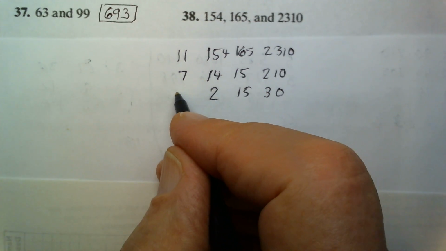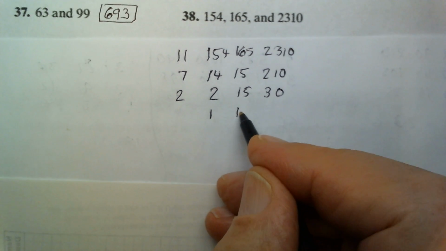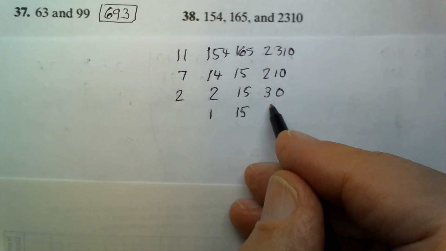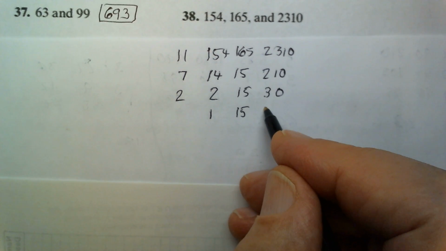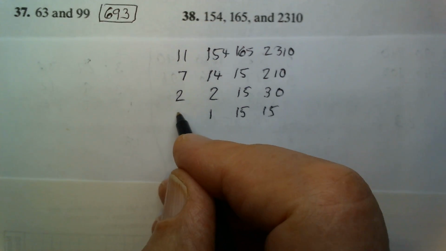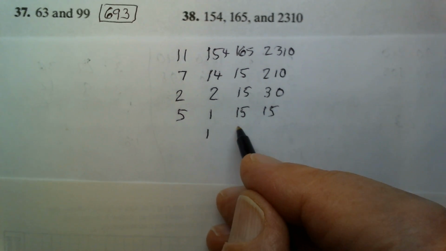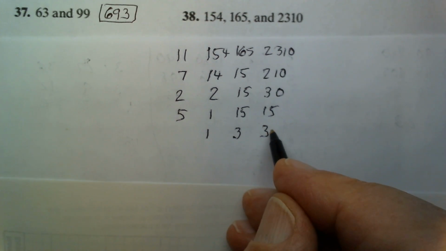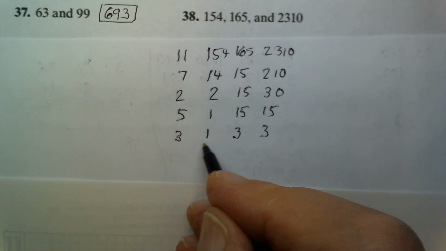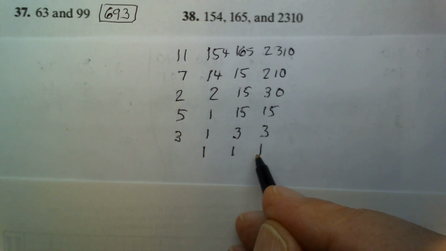And now the common prime factor is 2, so we divide that 2 into the 2 gives us a 1. We bring down the 15, and 2 into 30 is equal to 15. And now we have 5 as a common factor here. So 5 doesn't go into 1, but we bring down the 1. 15 divided by 5 is 3, and 15 divided by 5 is 3. And so then we have 3 as a common factor for the last ones here. So we bring down the 1, and 3 divided by 3 is 1, and 3 divided by 3 is 1.